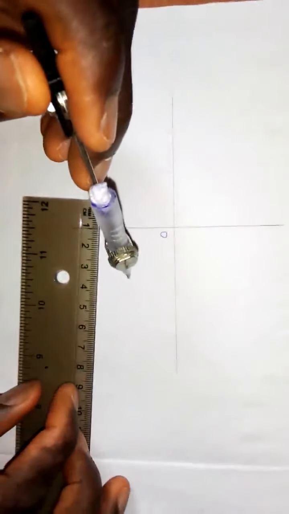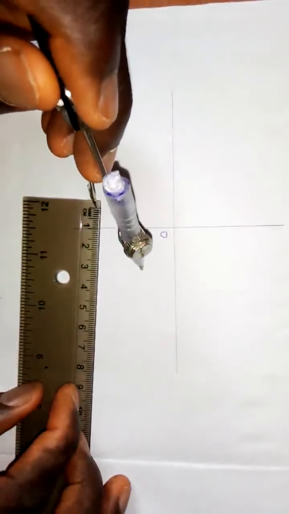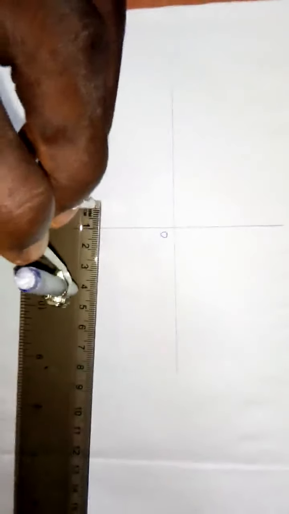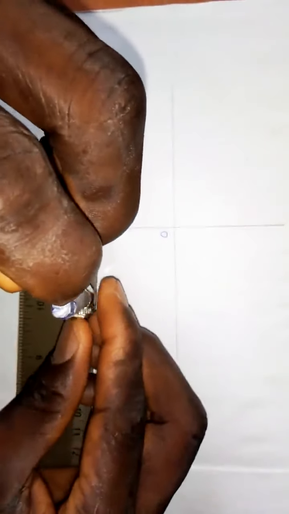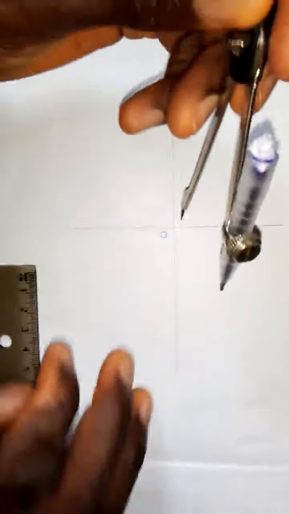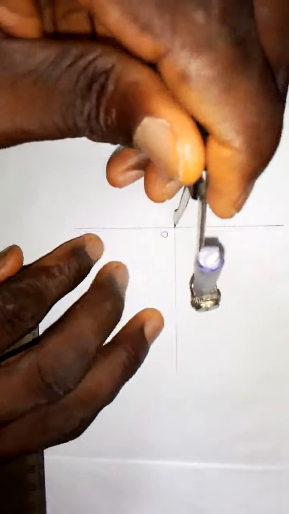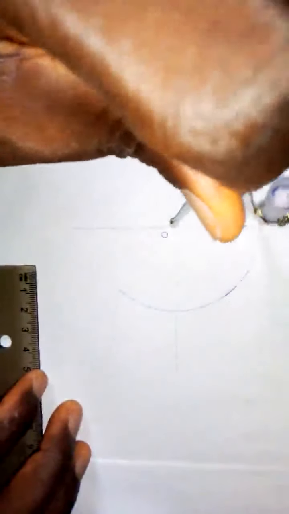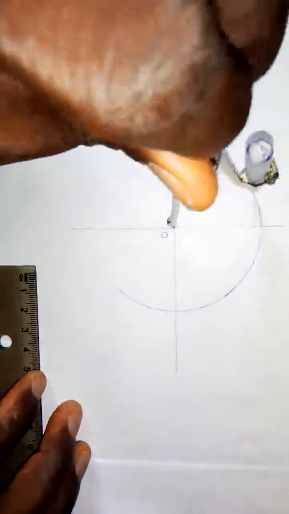Let's say the radius of the circle is 4 centimeters. You take 4 centimeters on your ruler with your compass, put it at this point O here and draw a circle like this. I'm using a pen so that we can see it.